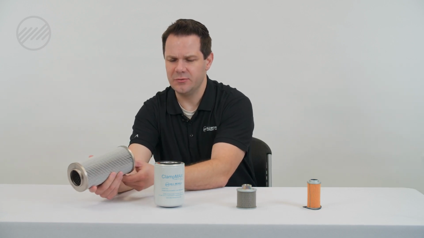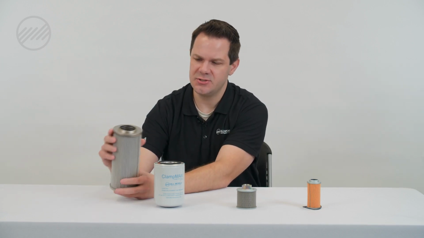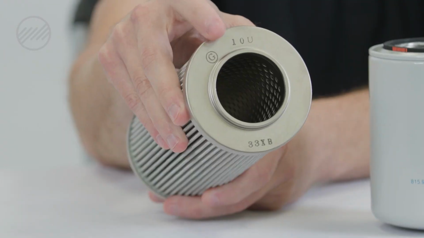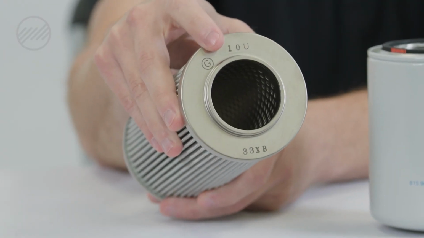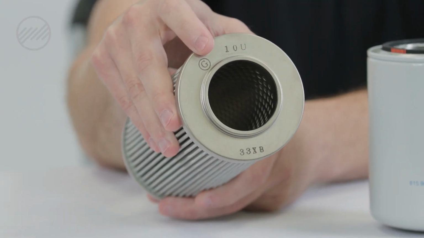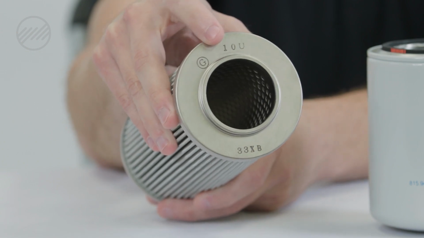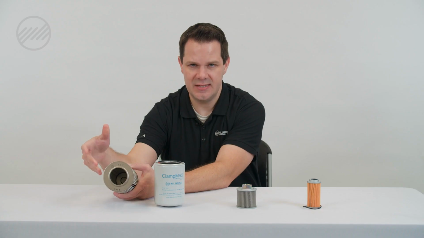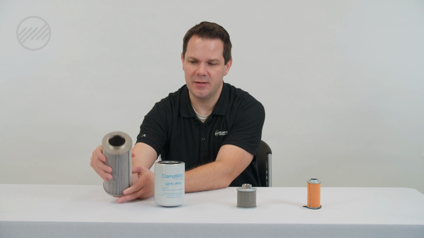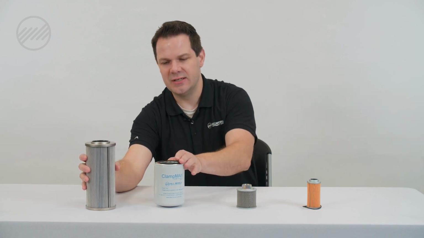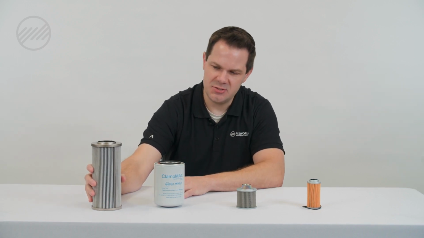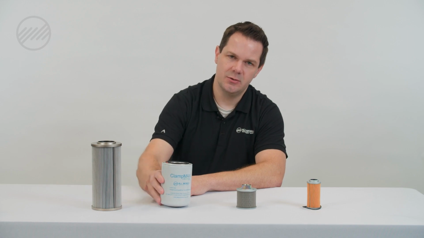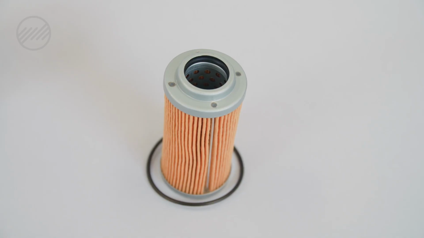Also, usually if you're replacing or taking these out and you're not sure, when you look at the end, you'll see that it's stamped with its filter value. This one happens to have a 10U, which indicates micron, so this is also a 10 micron filter, much like this one, but different applications. High pressure side, low pressure return side.